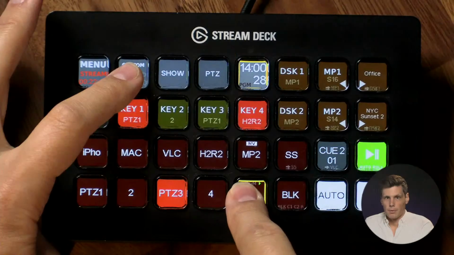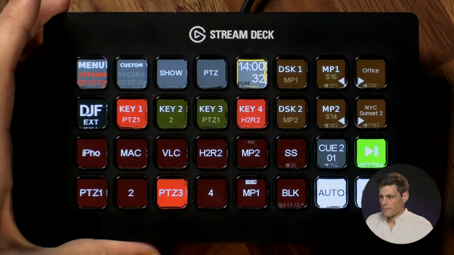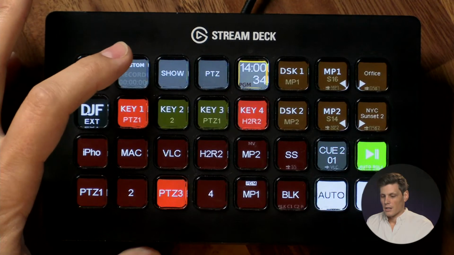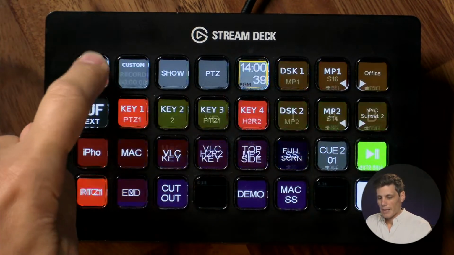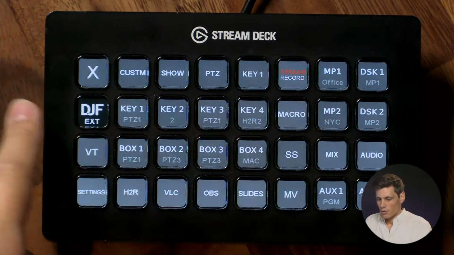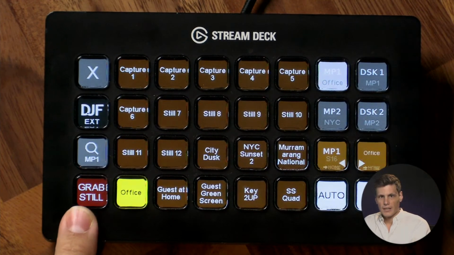We're gonna go to program. So I'm just gonna push this back to program. So you should be seeing that full screen. Under the custom page, I have a grab still, but mainly, if you go to, what was it, under media player, there's this grab still button here.